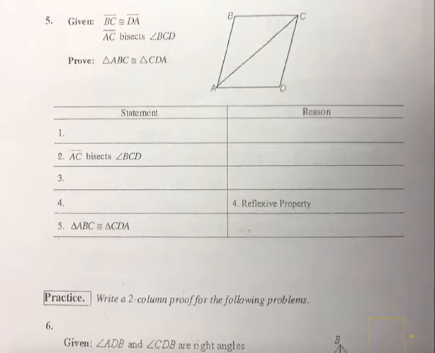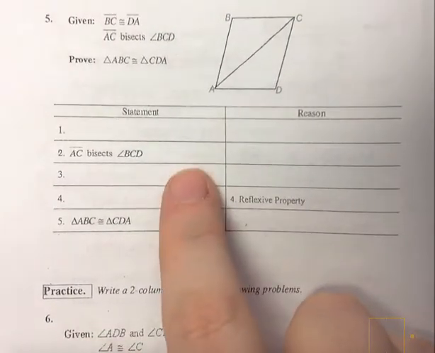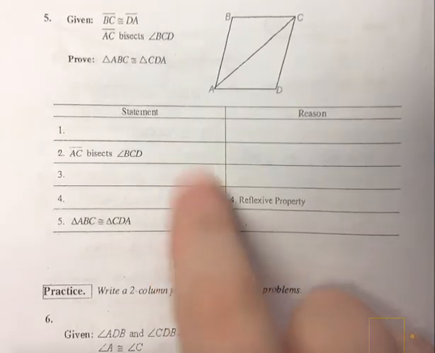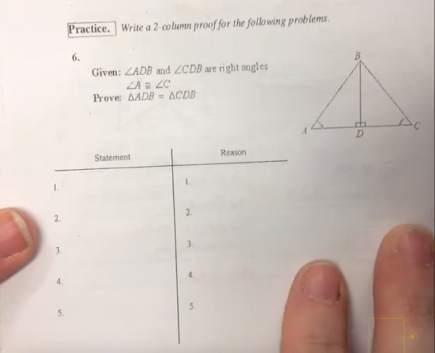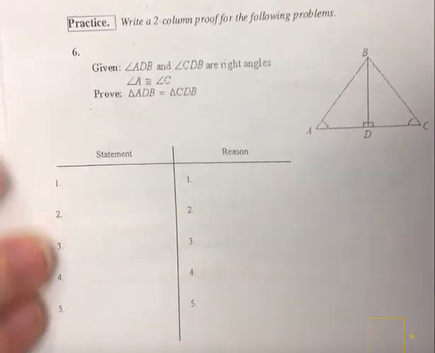This video is on two-column proofs. We're going to be doing two different proofs, proving triangles congruent. This first proof is a step proof where we have even less of the information given to us. And then in the next proof, all we have is how many statements there will be. So we want to make sure we get that many statements, and only that many.